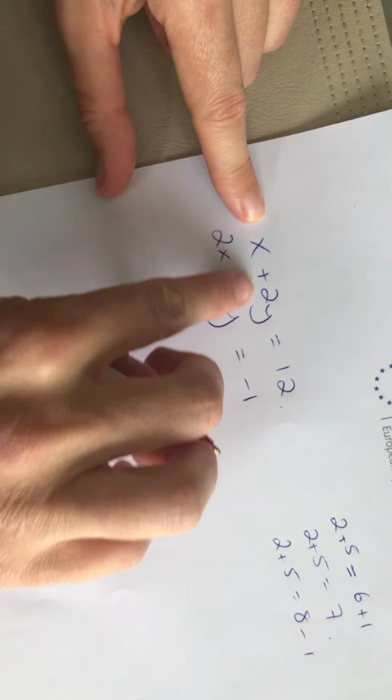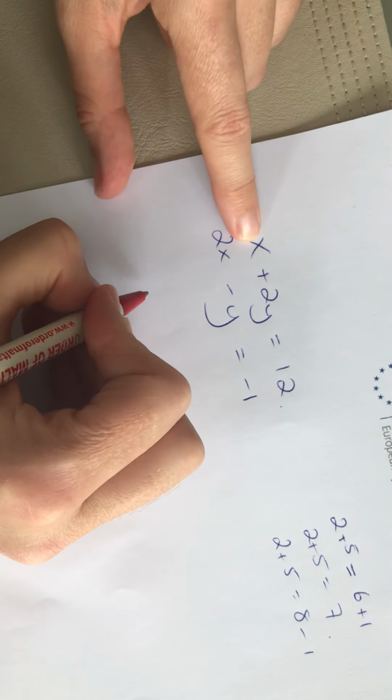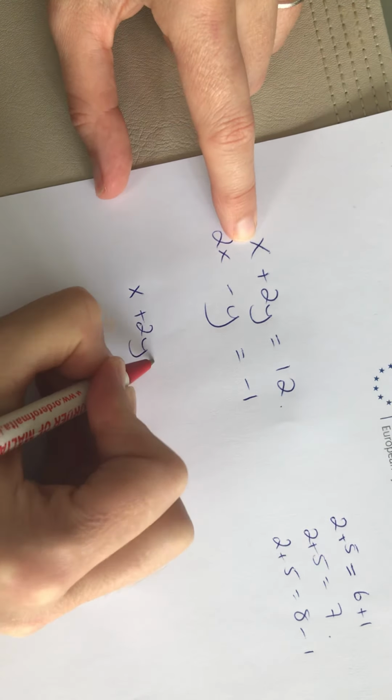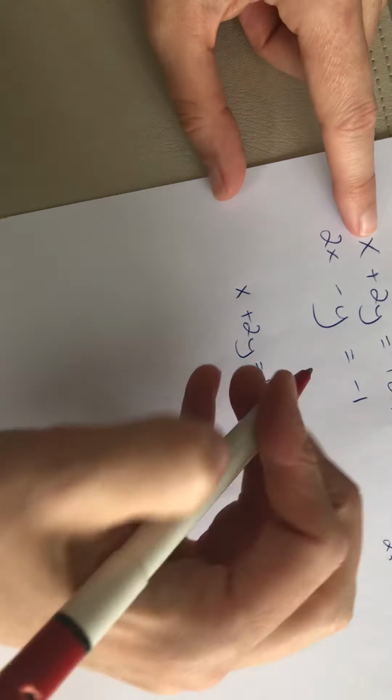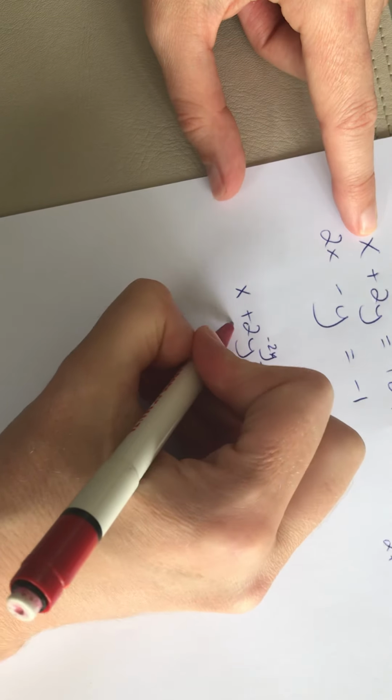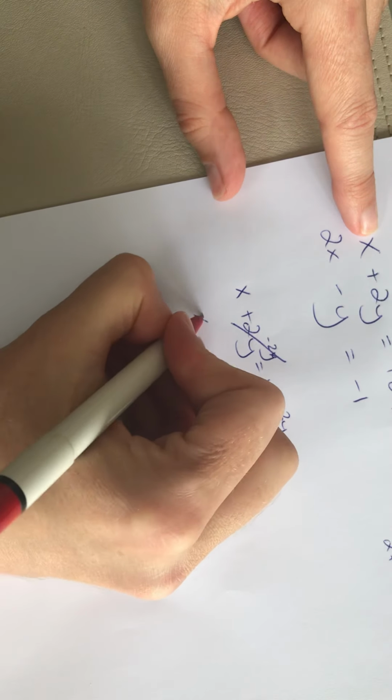So I'm going to take my top line and I'm going to get the x on its own because it's almost on its own. I'm going to subtract 2y from both sides. Now maybe you won't like this method, you'll never ever use it. That's fine.